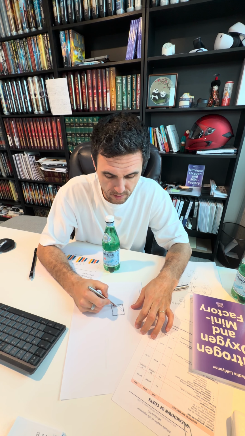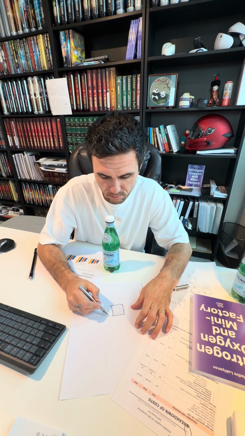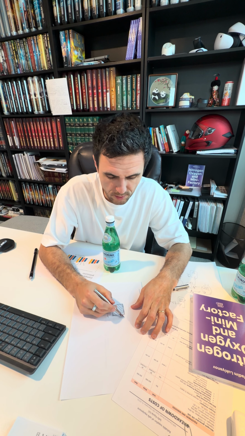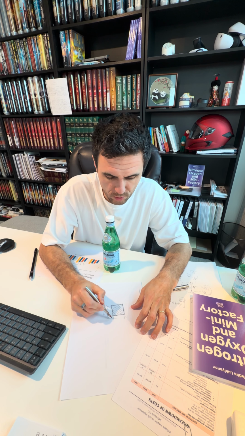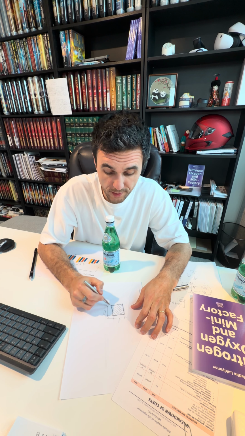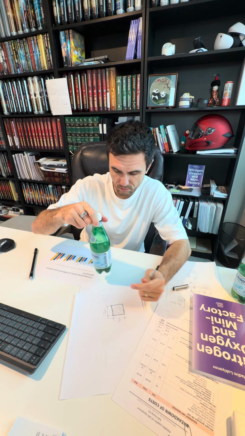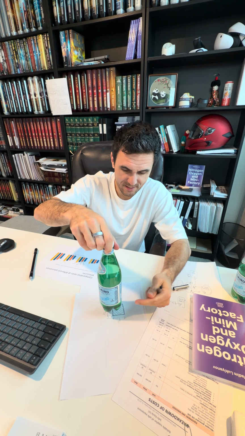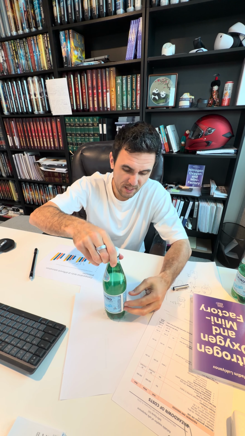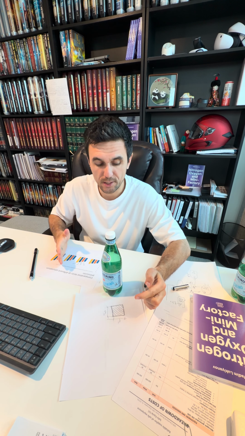So let's say this is 1 inch, this is 1 inch, and it's going to be 1 square inch. And if we put 1 pound, which is about this size, onto this surface, that's going to be 1 psi, 1 pound per square inch.